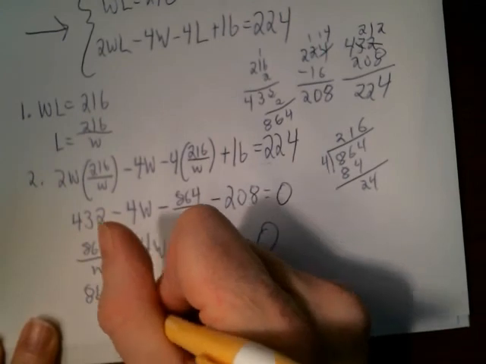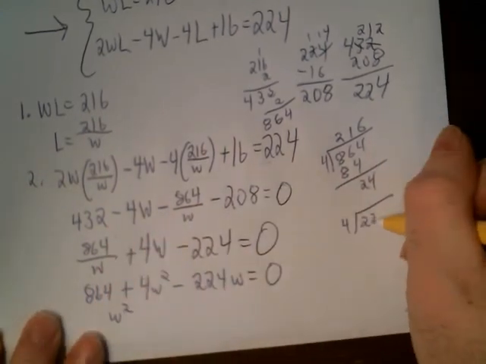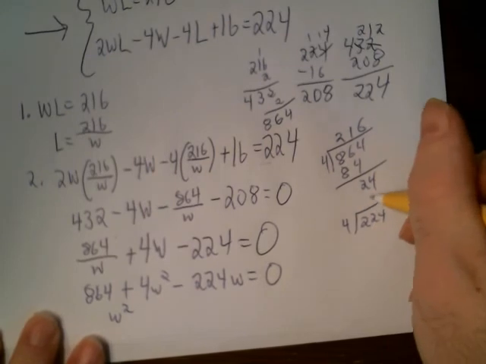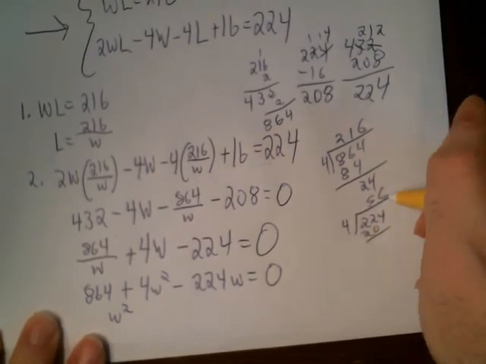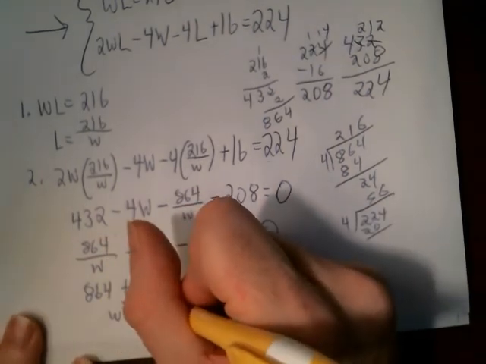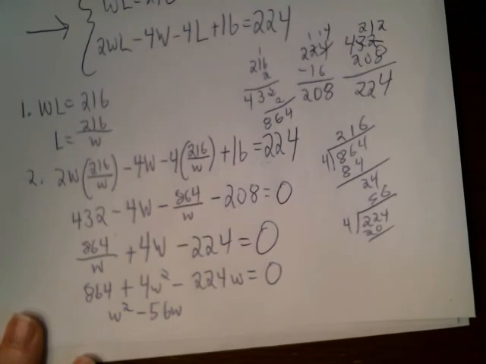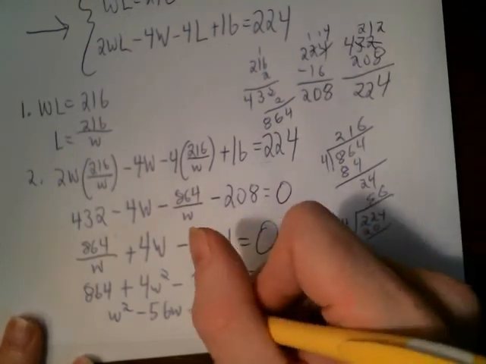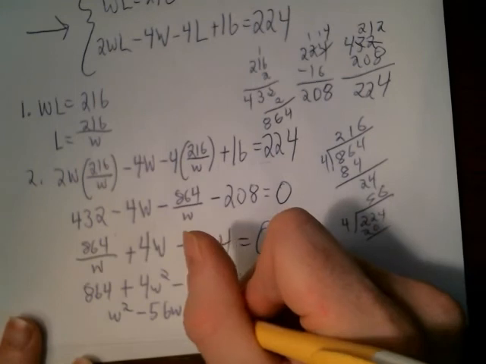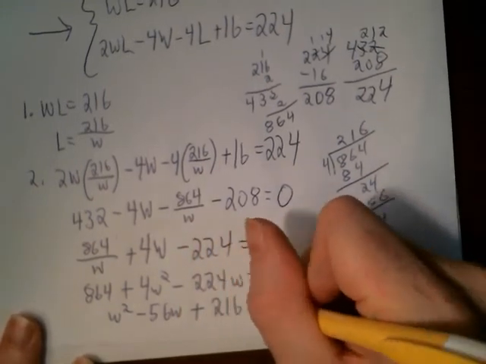So I have W squared minus, I think it's 56W, and that's definitely wrong, and then plus the 216 is 0.